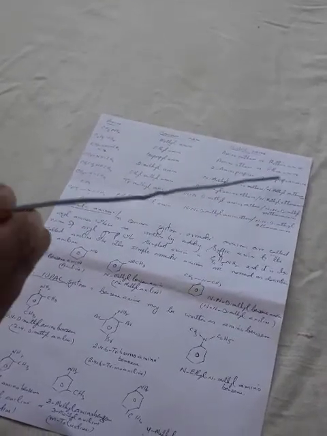This is ethylamine, its common name, and its IUPAC name is aminoethane or ethanamine. Now this is a secondary amine. You see here we have three carbon atoms, so its common name is isopropylamine, and its IUPAC name is 2-aminopropane or 2-propanamine.